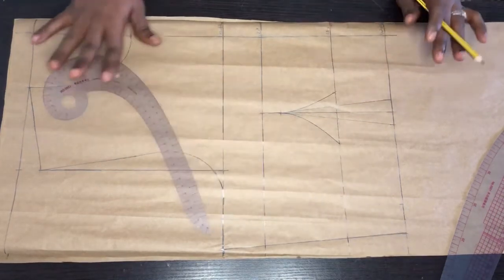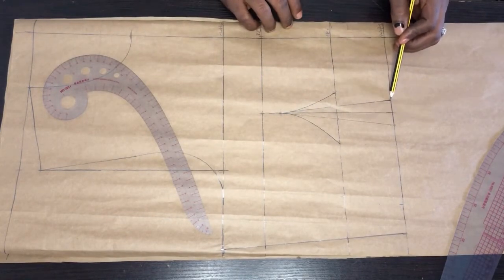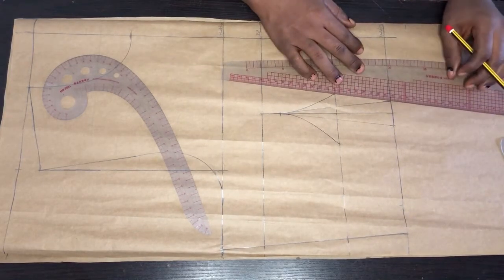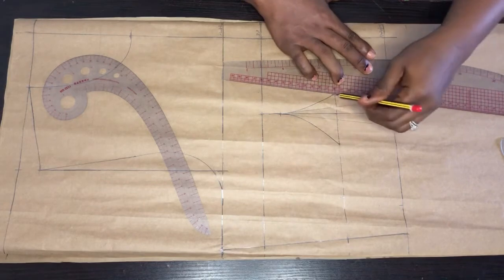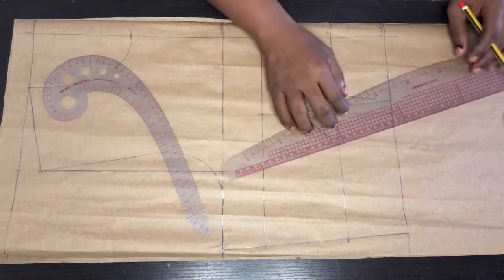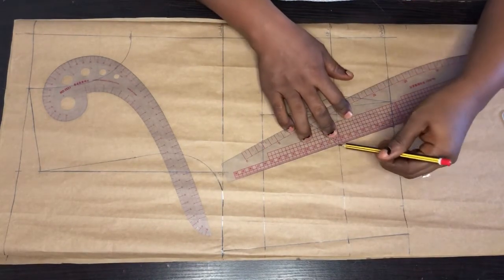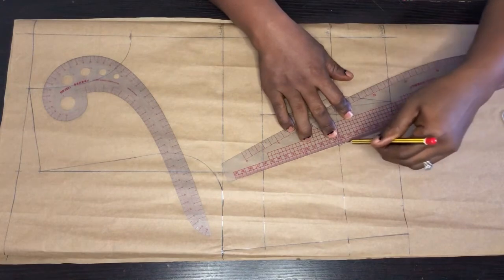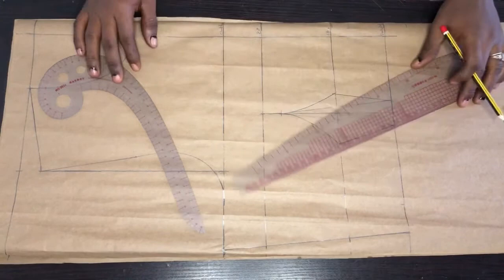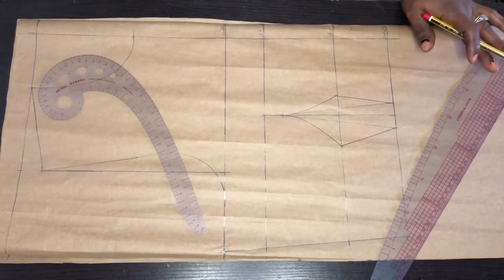Okay, now after doing this, we have to connect this dart leg to this dart leg here. So now let's connect with a straight ruler to this dart leg here. Then you connect the other one too. I dropped the link on how to draft a basic bodice. Please check on it to know how to draft your basic bodice perfectly. Easy way on how to draft the basic bodice.